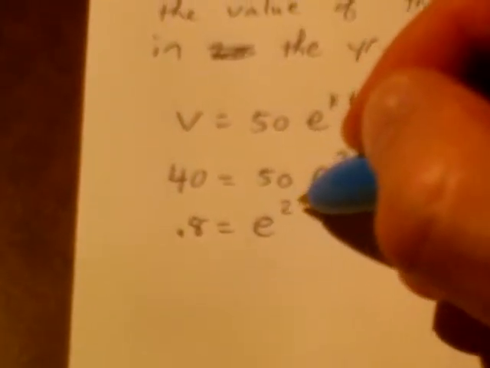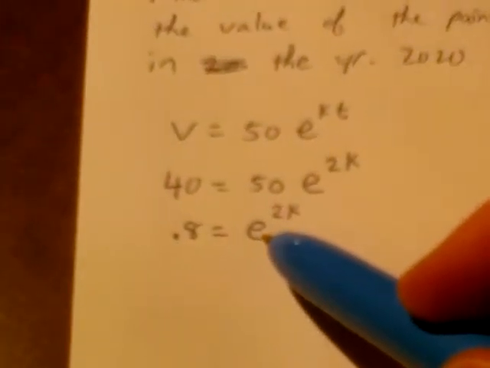And again, we've seen this whole situation before several times, so we're going to divide both sides by 50. That's going to be 0.8 equals e to the 2k. And so we isolated our exponential term. Now we natural log both sides. Over to the calculator, natural log 0.8 equals negative 0.223 equals 2k.